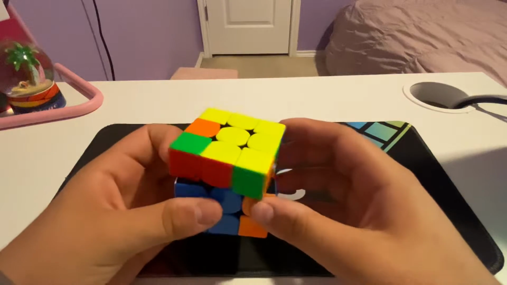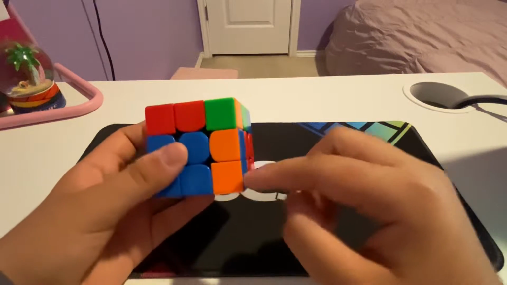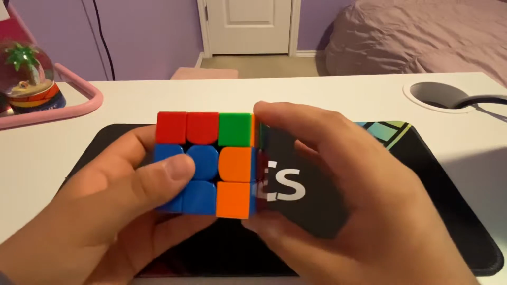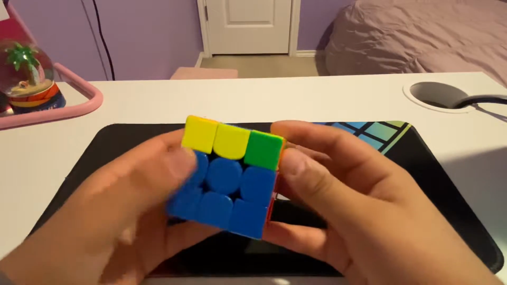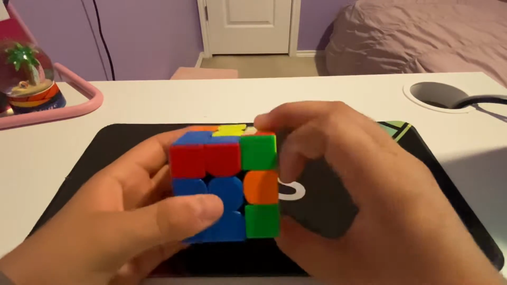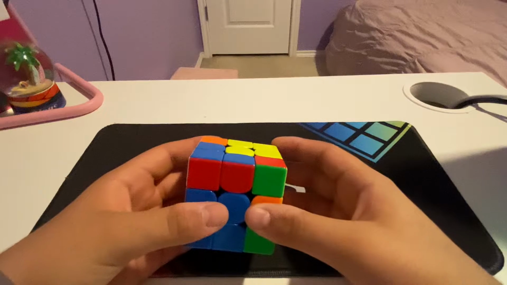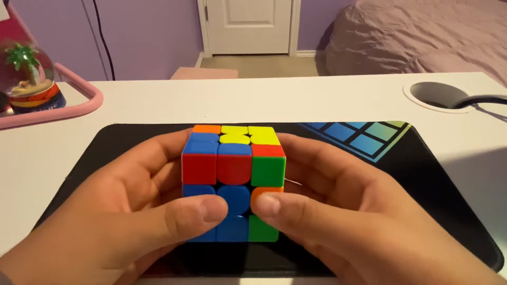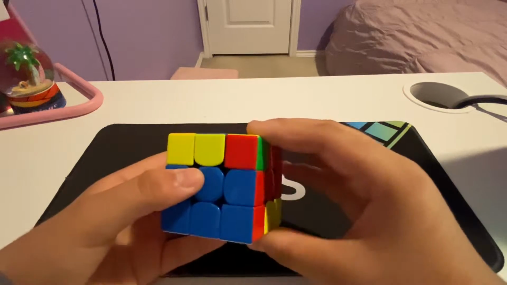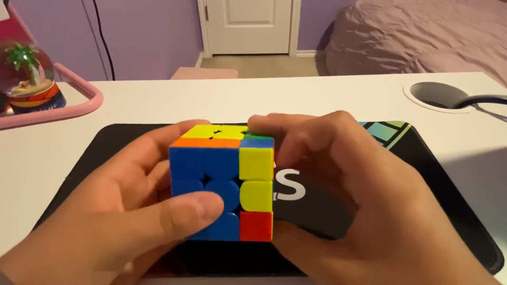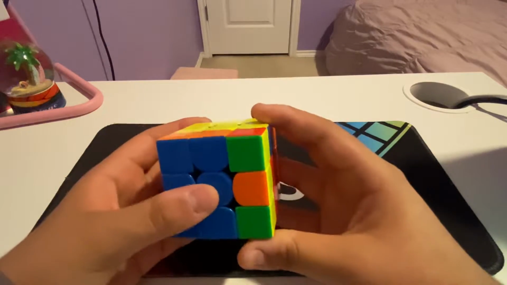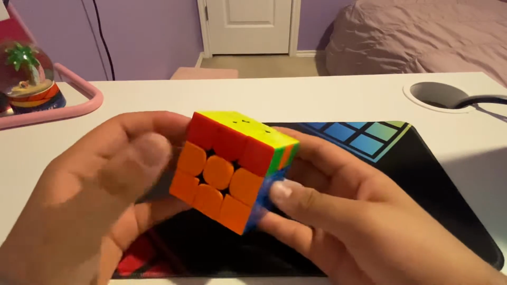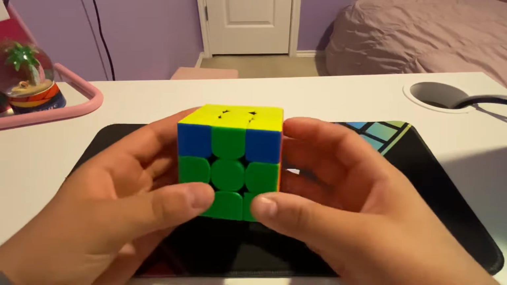Then move the L shape. And then take this pair back out like this. Then do F prime. And then you're going to want to take this pair out again. And then insert it a different way, like the last algorithm. Then do F, and then you want to do R like this until you see the yellow block, and then F prime. So now all your corners are solved.